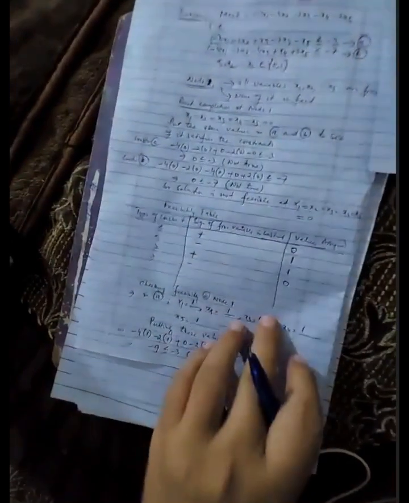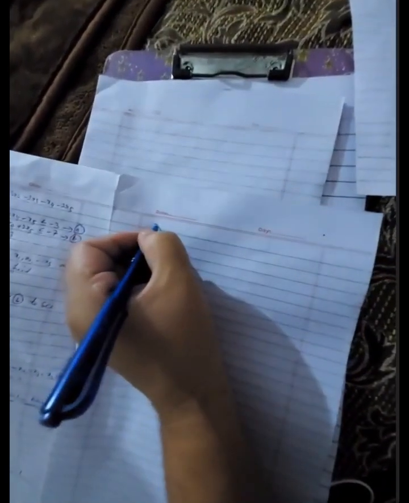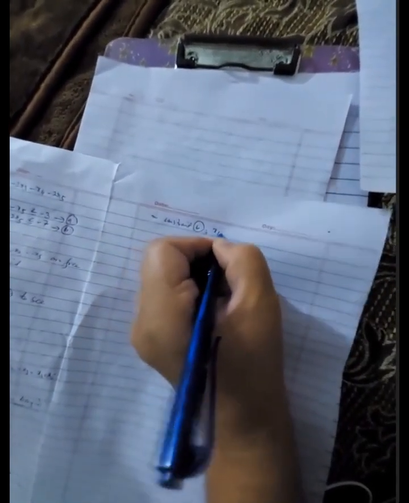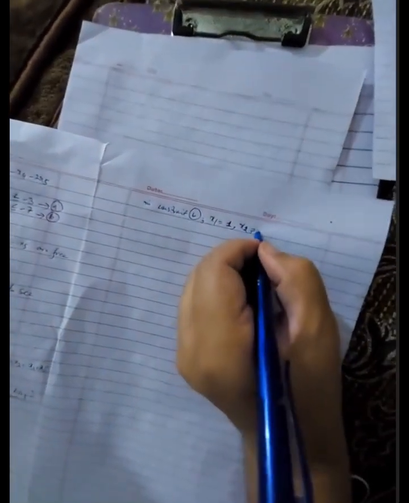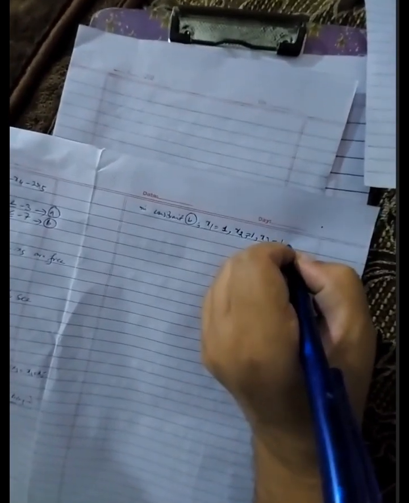Okay? Now, we will find the values of x1, x2, x3, x4, and x5 in constraint B. In constraint B, x1 is negative and the constraint is less than or equal to, so x1 will be 1. x2 is minus 2x2, so x2 will also be equal to 1. x3 is minus 4 into x3, so minus 4 means the sign is negative, so it will also be 1.